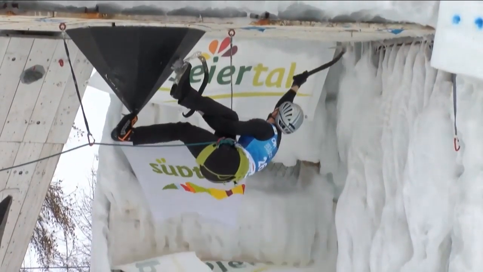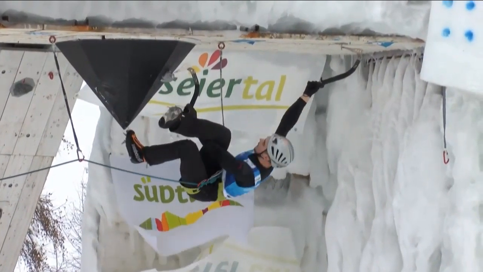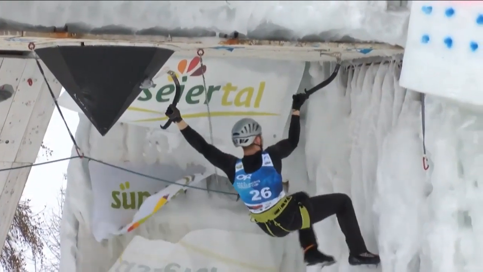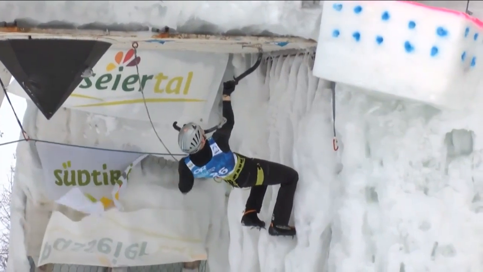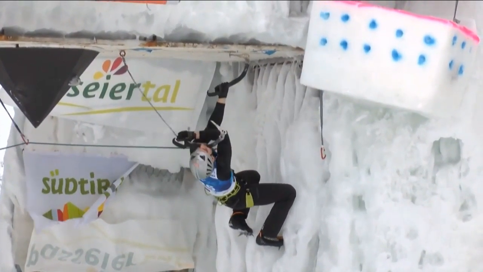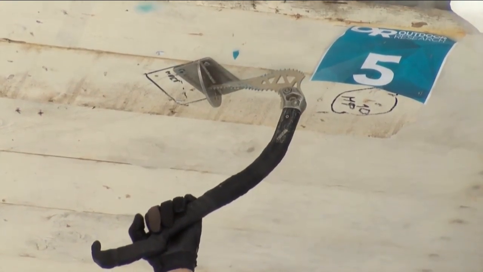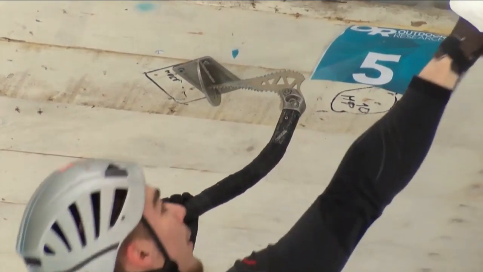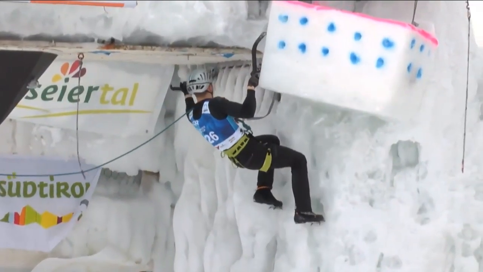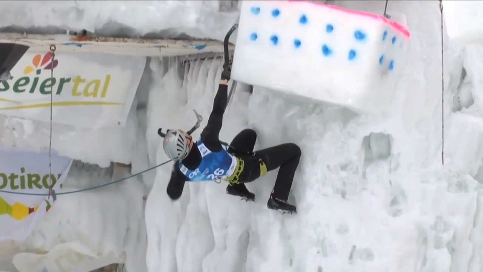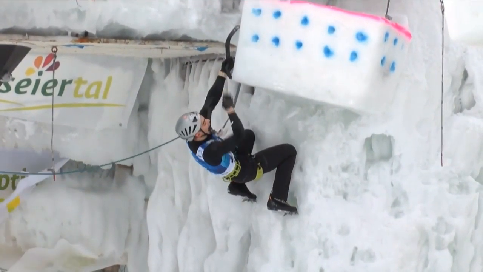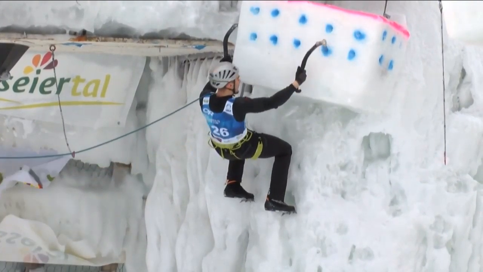Oh, little slip there. His left foot, which was pushing away off the bottom of that volume, just slipped, but he managed to recover and he's into that Krukonogi hook now. Very, very slim placement, pulling onto that plate. Some very small drilled divots for the tool to sit in.